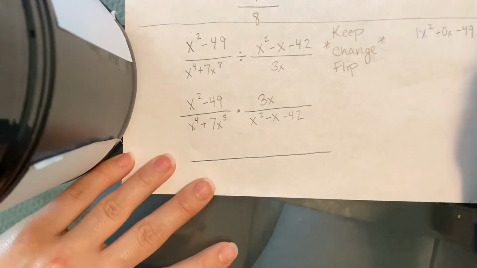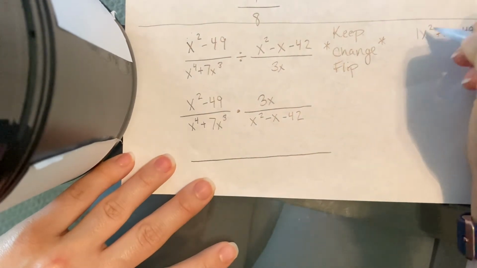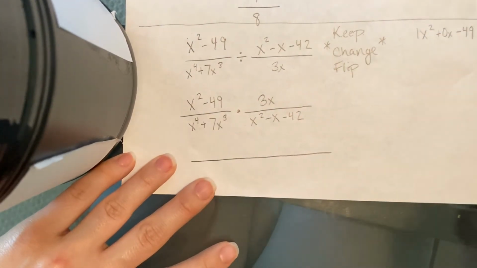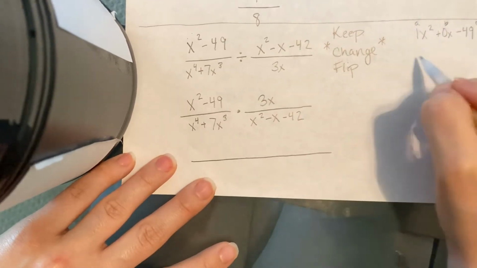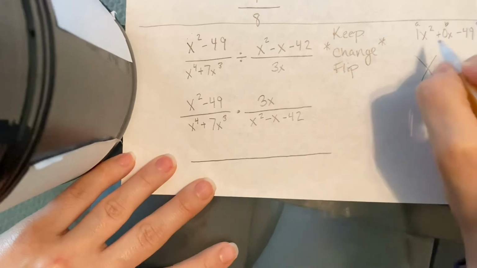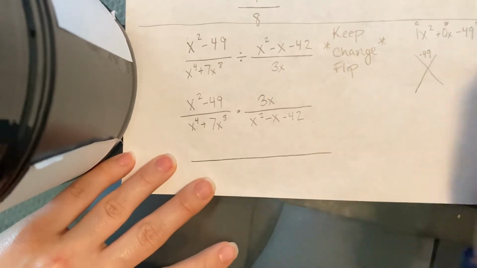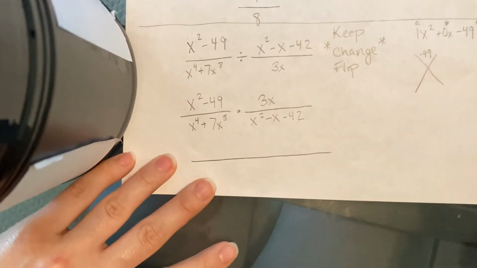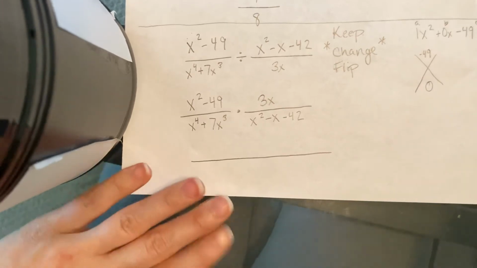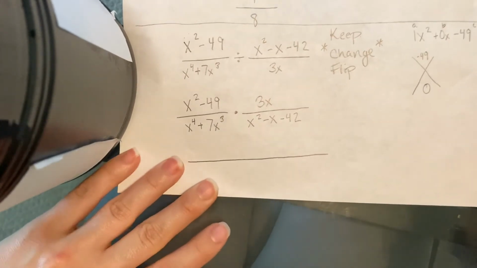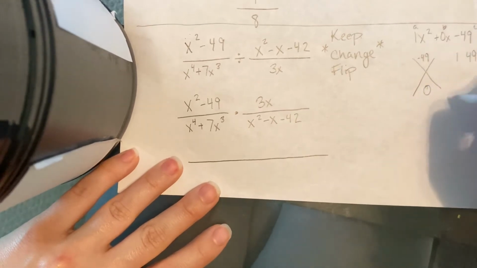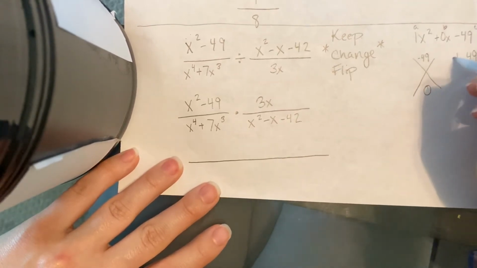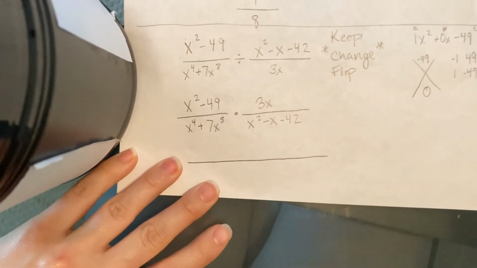And in the front, I can add a 1. So this has an x squared, so I know I'm going to need to factor with that diamond. Label A, B, and C. In my diamond, the top is negative 49. So I'm looking for something that multiplies to negative 49 and adds to 0. My options for multiplying to 49 are 1 and 49, where either the 1 can be negative or the 49 could be negative.